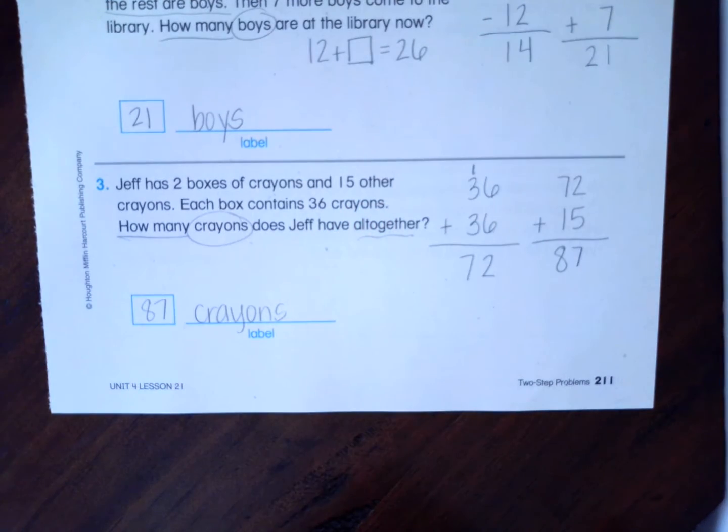All right, friends, take a deep breath. We are halfway done with our word problems for today. Turn your page over.